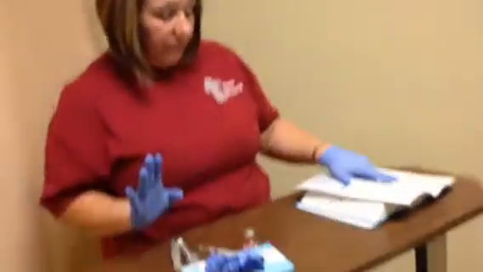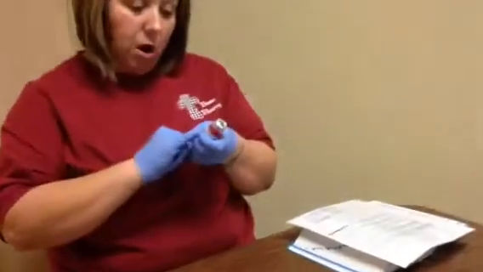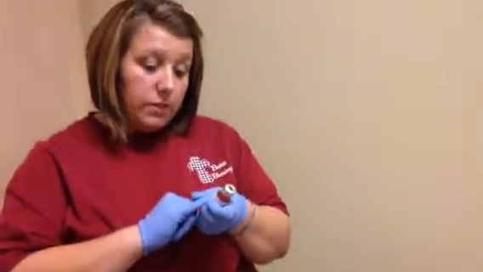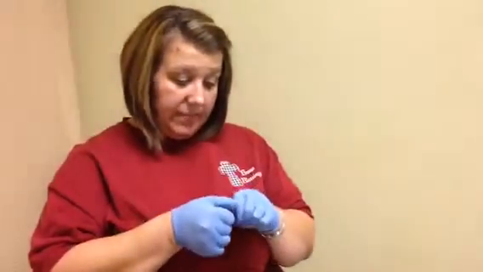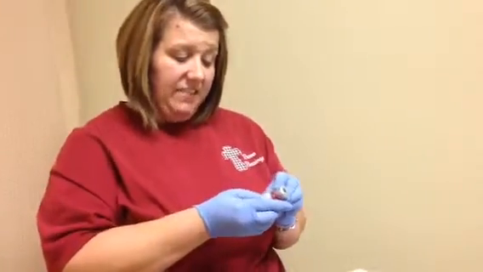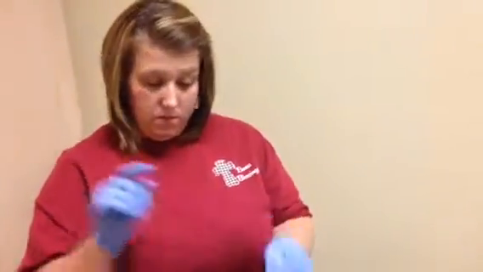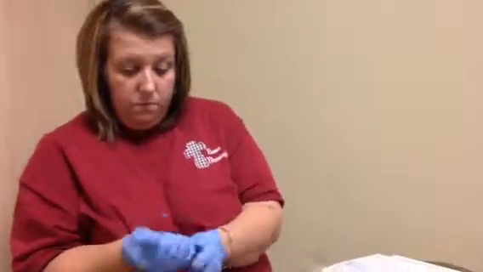The doctor's order is 50 milligrams. Let me look at my vial. I'm going to look at the name on my vial, the dose, and then my expiration date. All right. So my vial says I have Demerol 50 milligrams per milliliter. So I'm going to draw up 1 milliliter. Okay? All right. So I get my syringe and my needle.